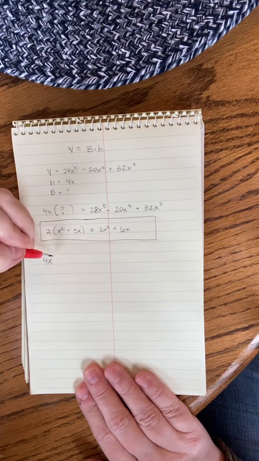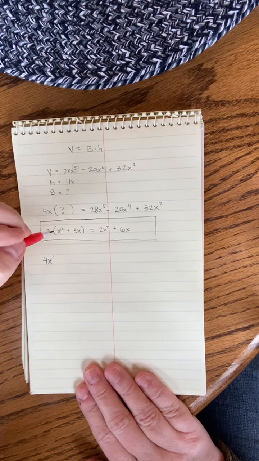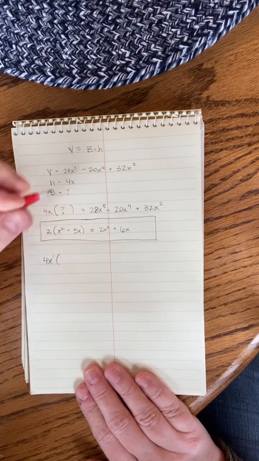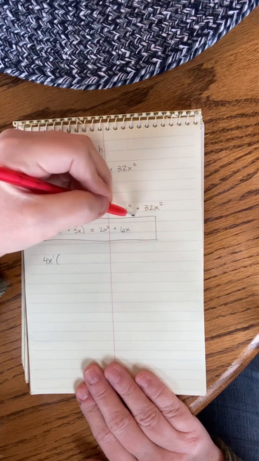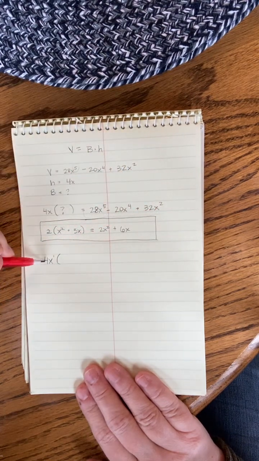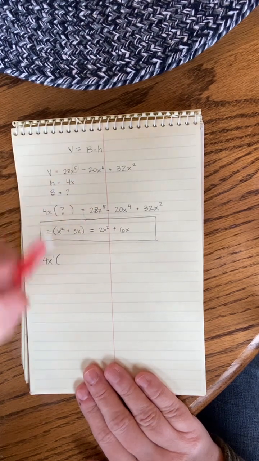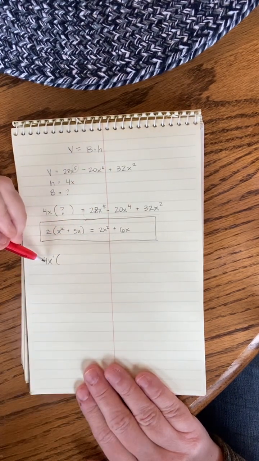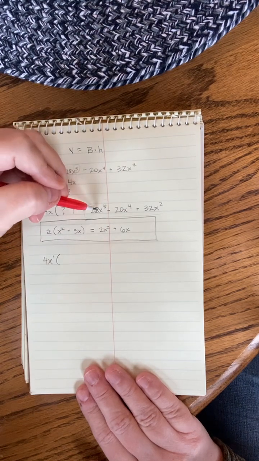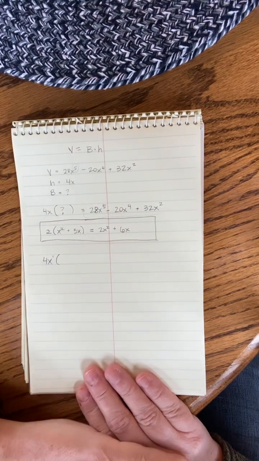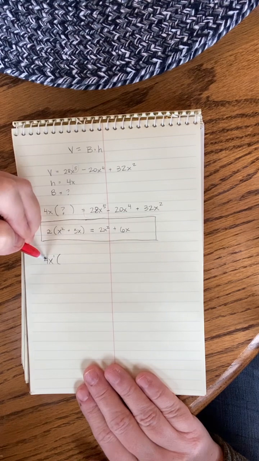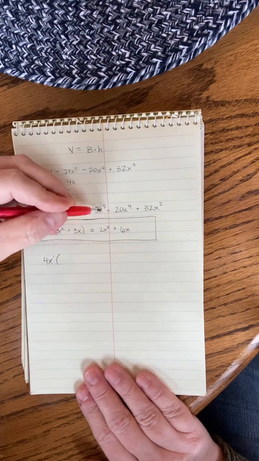So I have 4x, that to the first power is implied, times what is going to give me this. So now let's look back at this each time. 4x, we're going to take each term of the polynomial separately. So 4x times what is going to give me 28x to the fifth. I take the numbers separate from the x's.